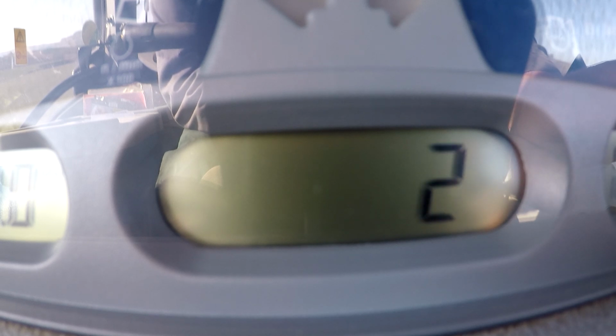So if I select 1, going forward in 4th, when I hit reverse it will go into 5th gear, and it's as simple as that. And to save that, all I have to do now is turn the ignition off like that, and that will have saved what I've asked it to do.